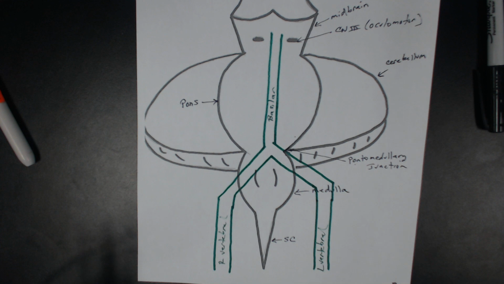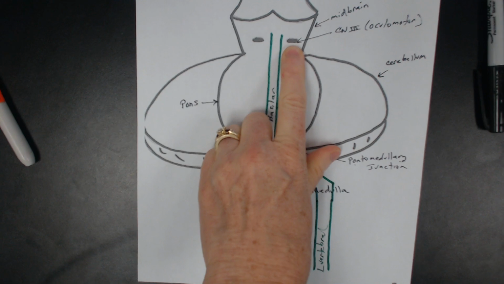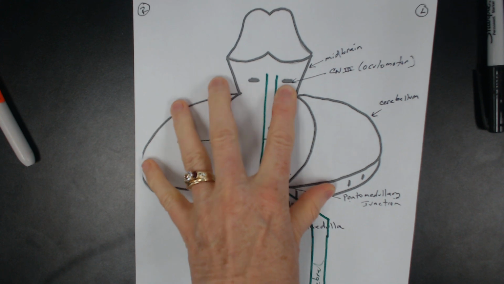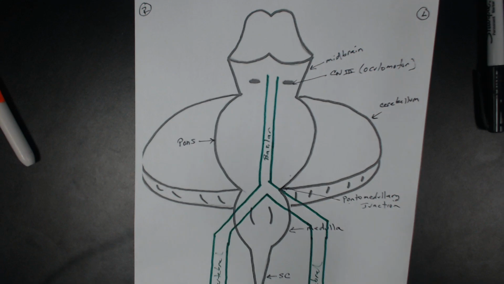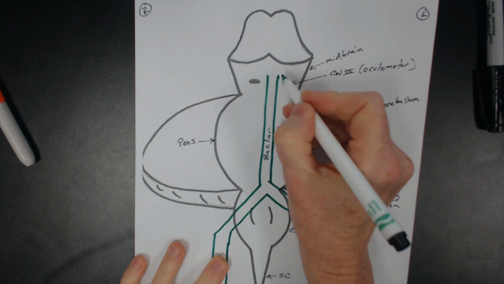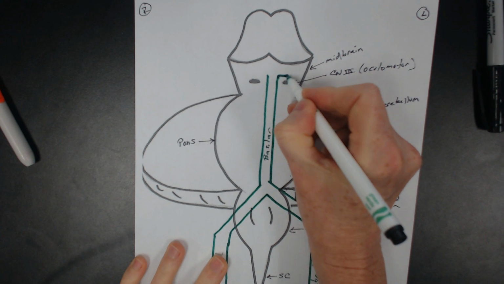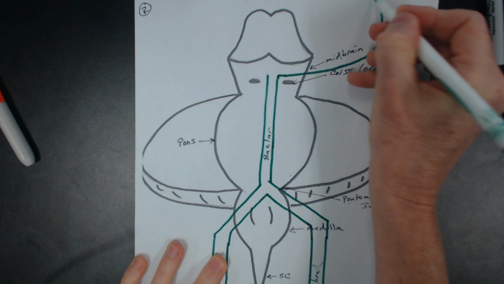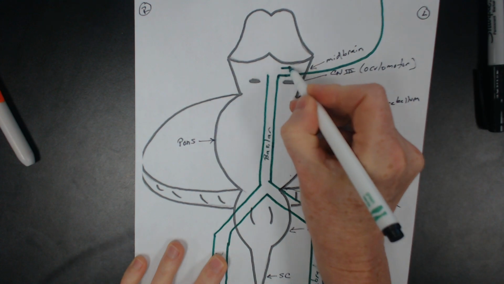Now, moving on, what happens is just above the level of the third cranial nerve, this guy right here. So we're going to be above the level of the third cranial nerve. The basilar artery splits off into two. On the left side has something going out like that and goes back.